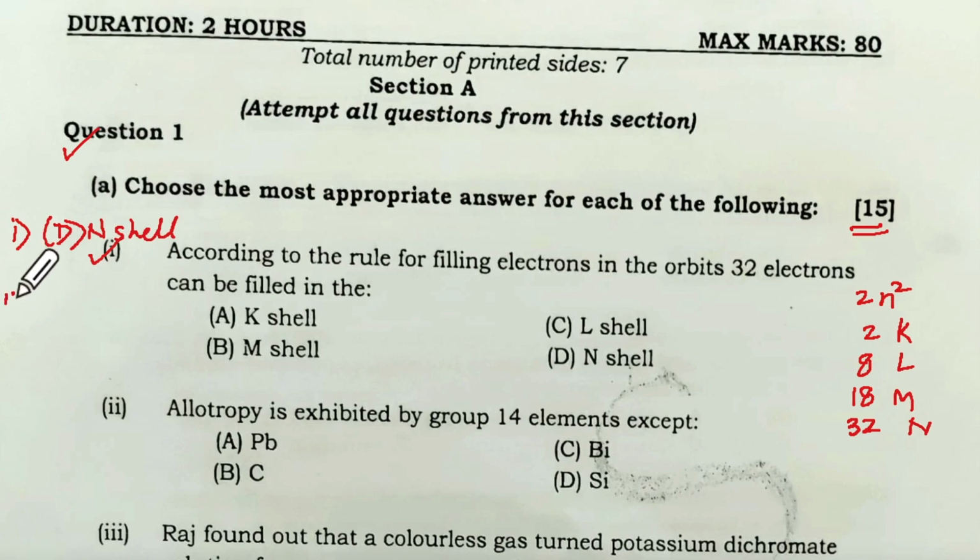Then we come to the second part. Allotropy is exhibited by group 14 elements except. Now group 14 has silicon over here and Pb over here. And if you go to the periodic table, quickly look at the page. It is Pb which is not exhibiting allotropy. Quickly look at the periodic table. It won't be in the periodic table. It will be in the chapter.